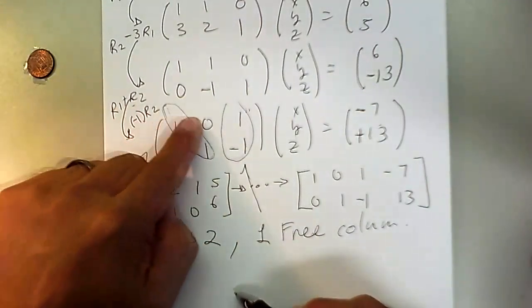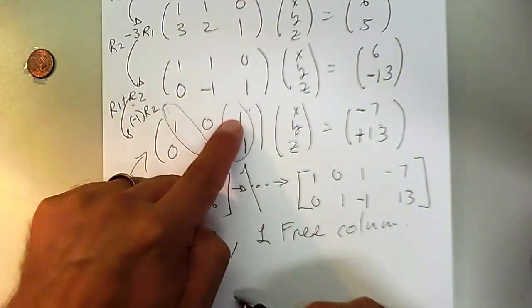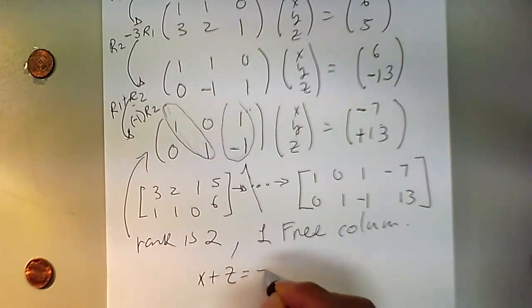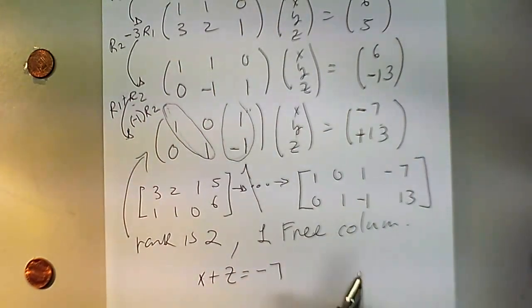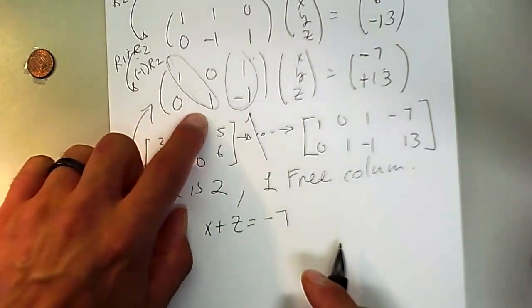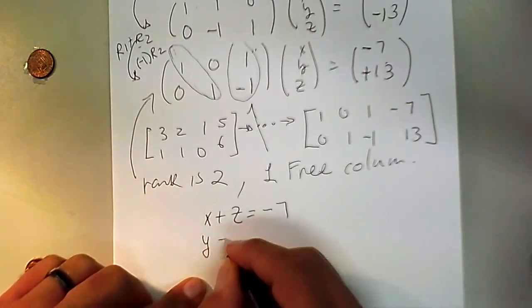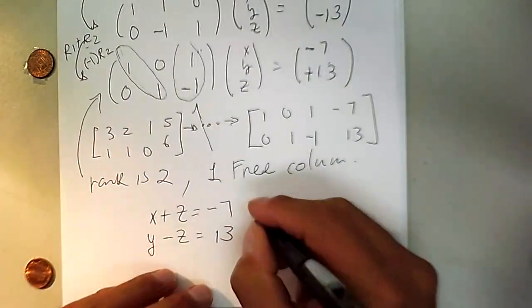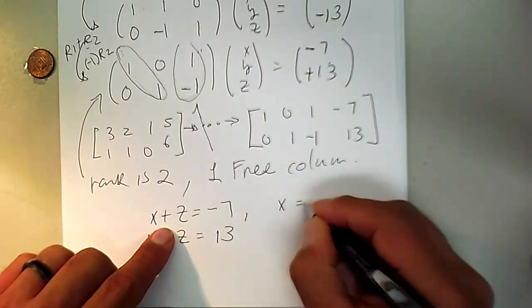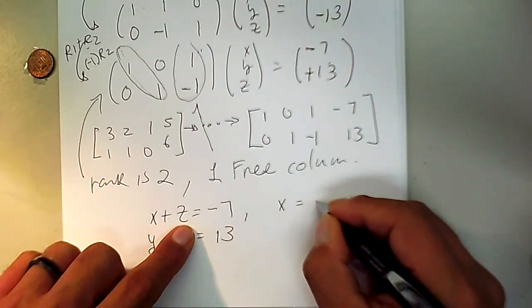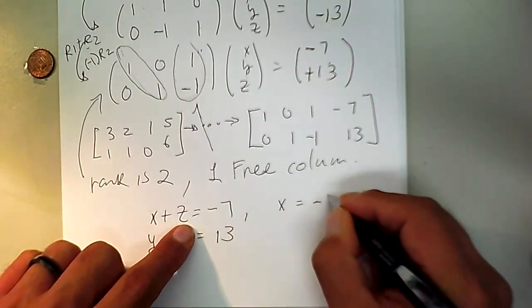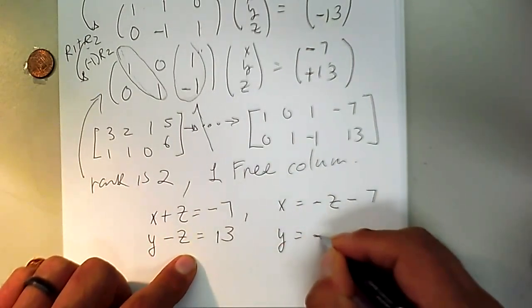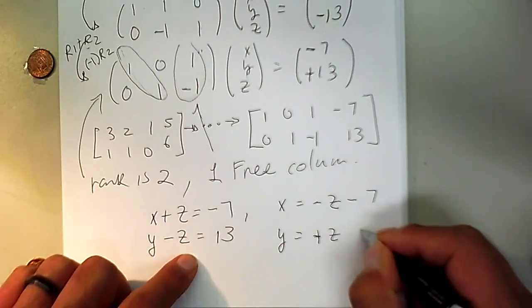See, this row says that x plus z equals -7. This second row says that y minus z is equal to 13. All right, so that means that x is a function of z, negative z minus 7, and y is also a function of z, z plus 13.